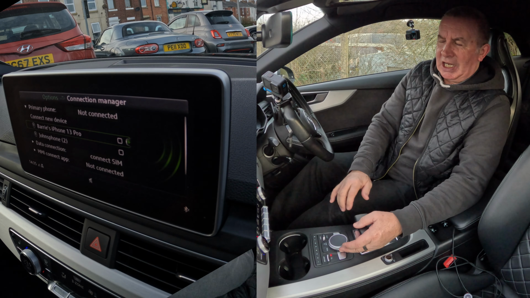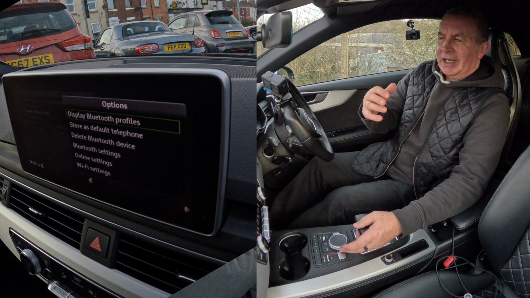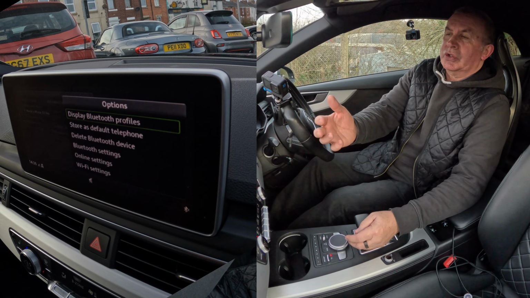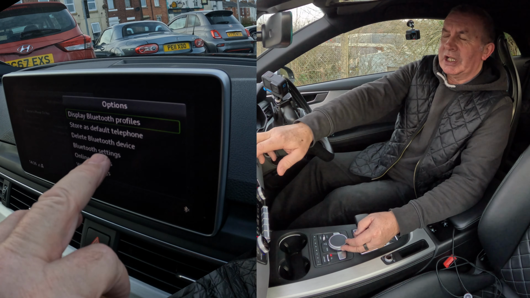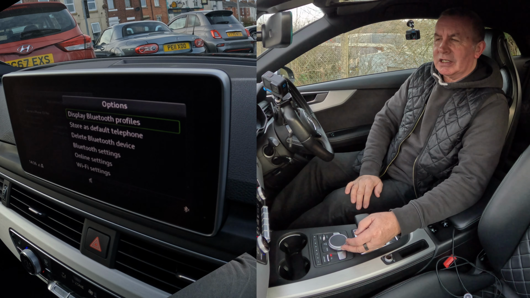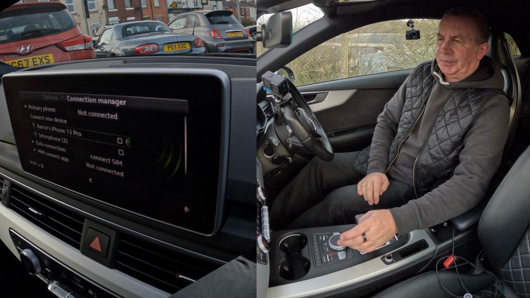There's a plus at the side. Knock it over. Now then, it's eventually got us to the menu that we want. Display Bluetooth profile, store as default telephone, or delete Bluetooth device. So I'm just going to go back there.